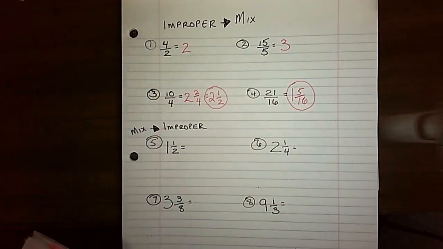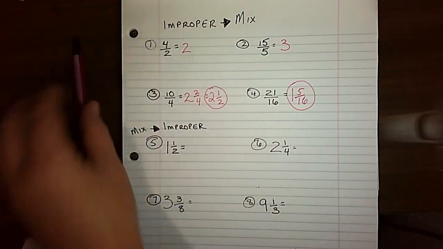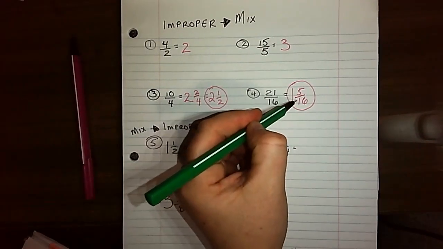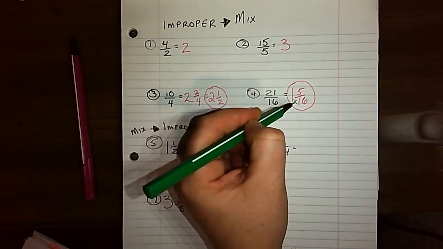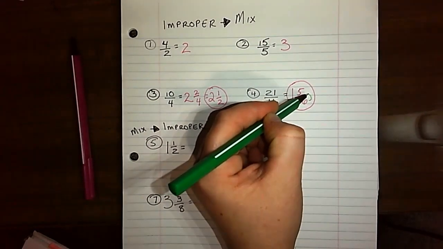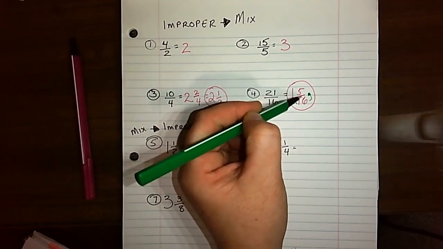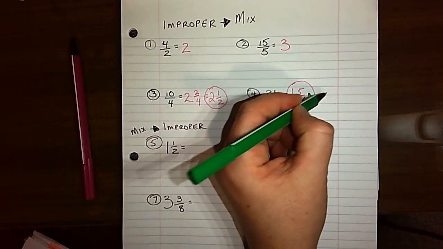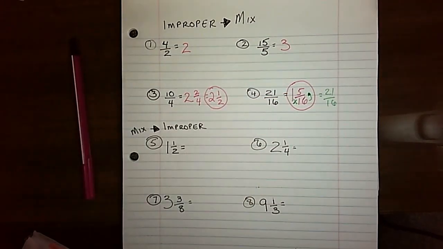And if you guys want to check your work, you just do the reverse, right? At this point, we could go 1 times 16 is 16, plus 5, right? 16, 17, 18, 19, 20, 21. And there's that 21 over 16 again.